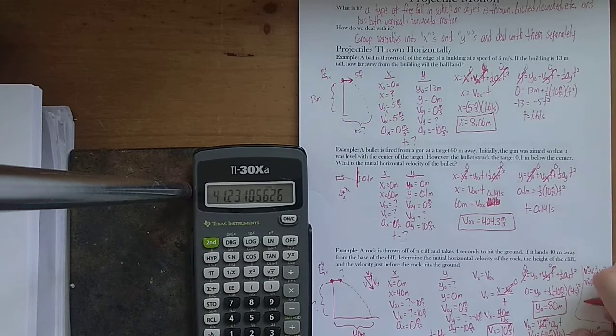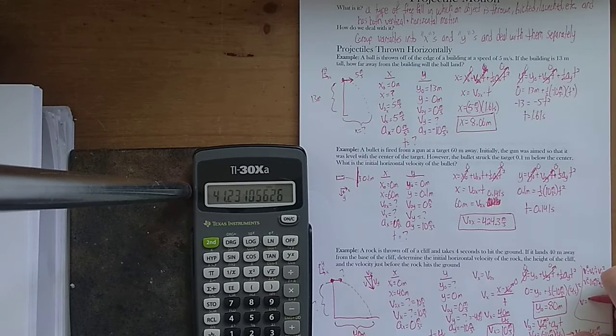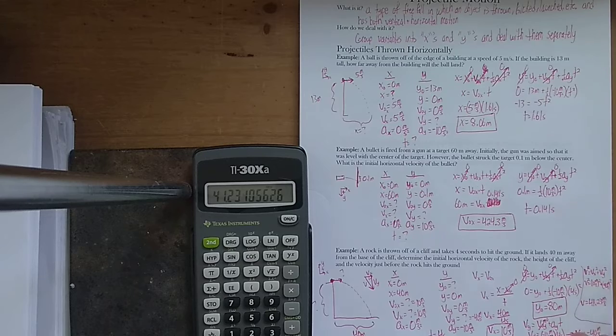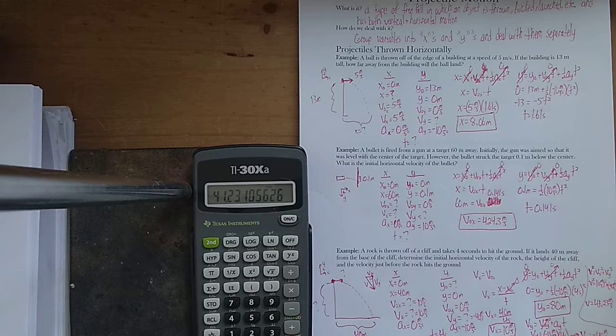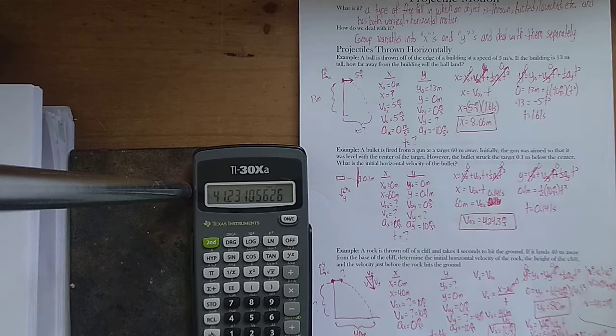I take the square root. I get that the overall velocity is 41.23 meters per second. And you could say that, hey, maybe we need the direction as well. I'm just going to leave that there. I should have written in that we want the magnitude of the velocity.